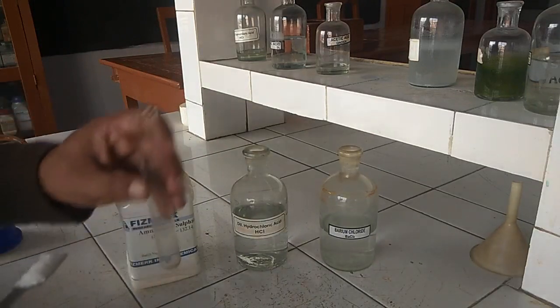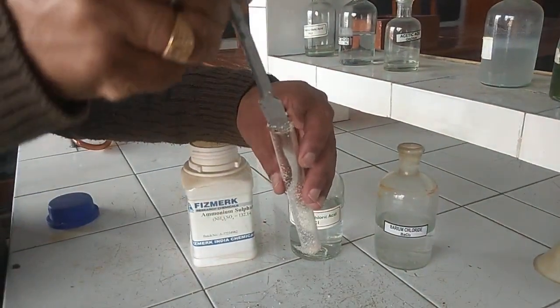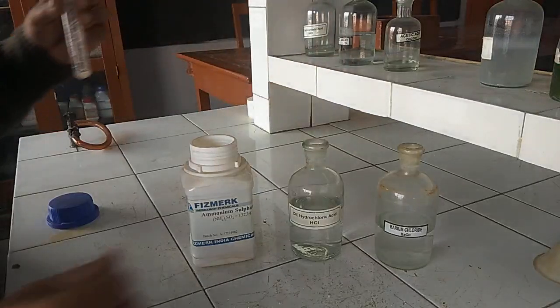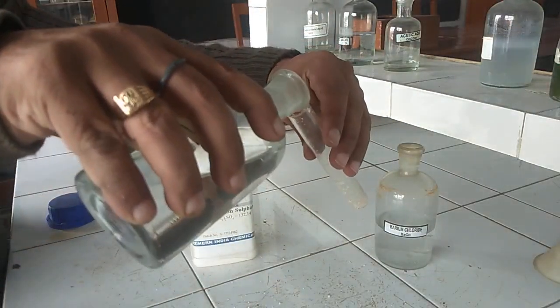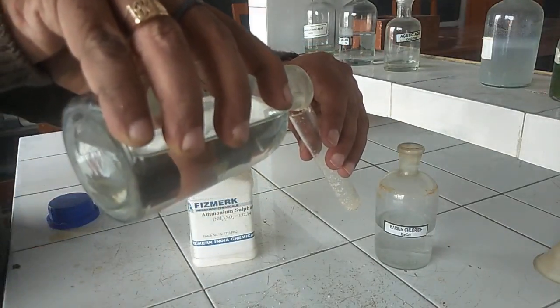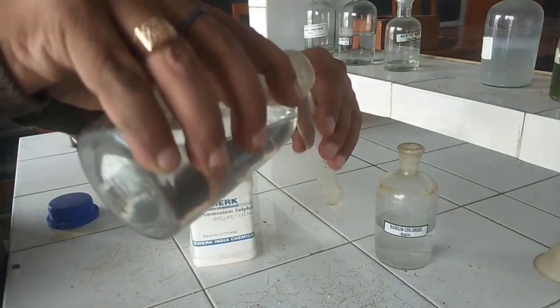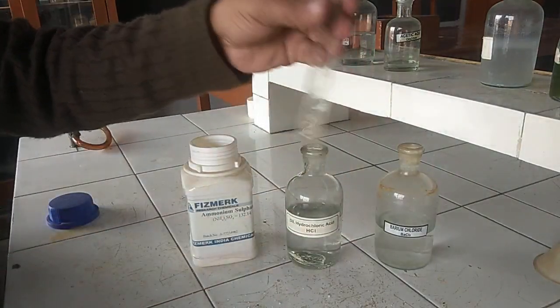We start the test. For this we take some amount of salt in the test tube. We will add dilute hydrochloric acid, or HCl, to this. We will shake the test tube a bit so that the salt gets dissolved in the acid.